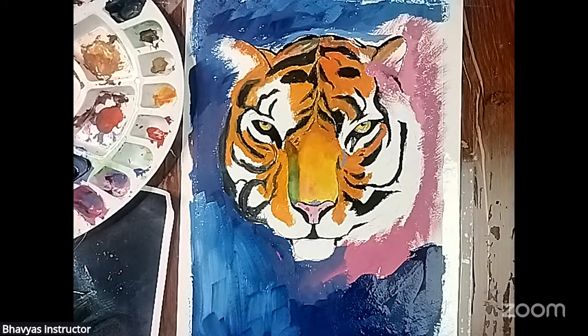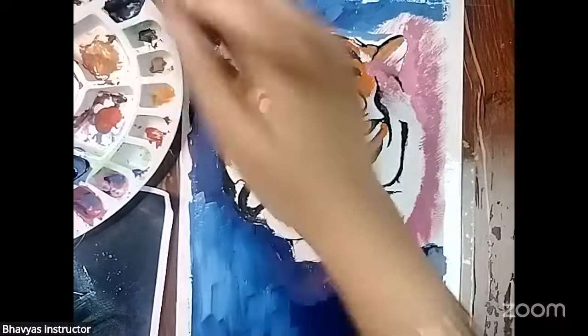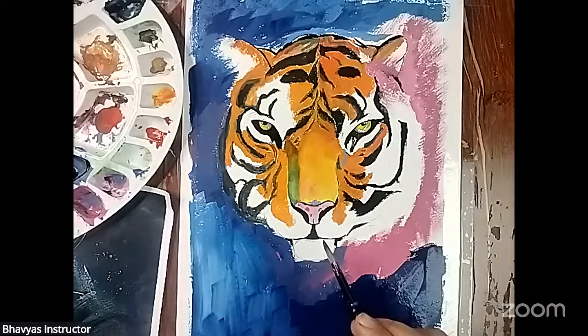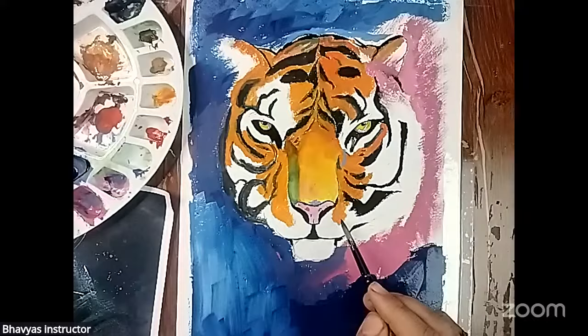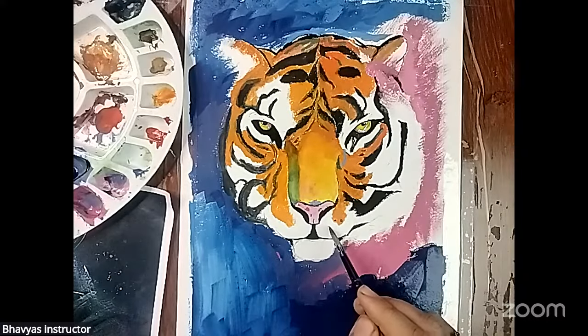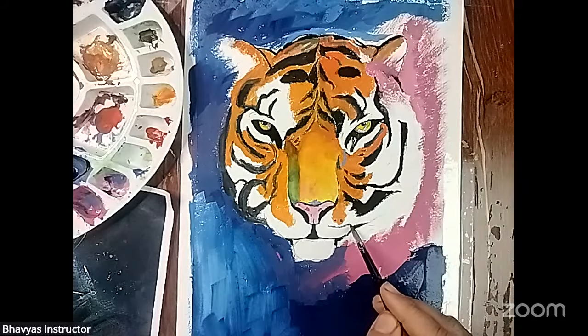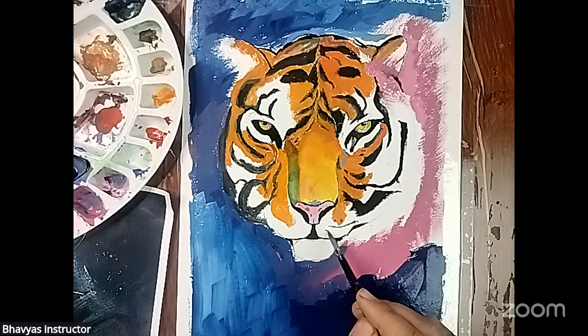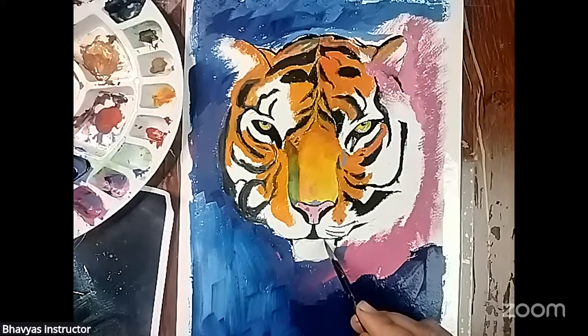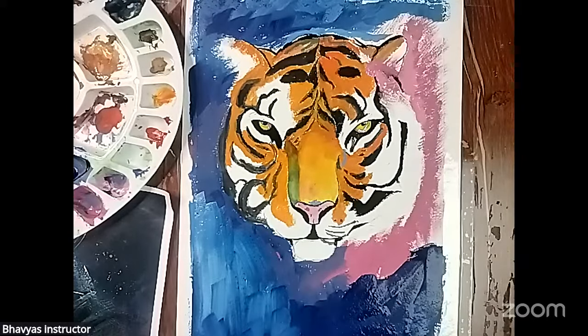So now final touches we need to give. For final touches, what you need to do? Take a darker value. Okay. And add dots here. A little more darker value I'll take.